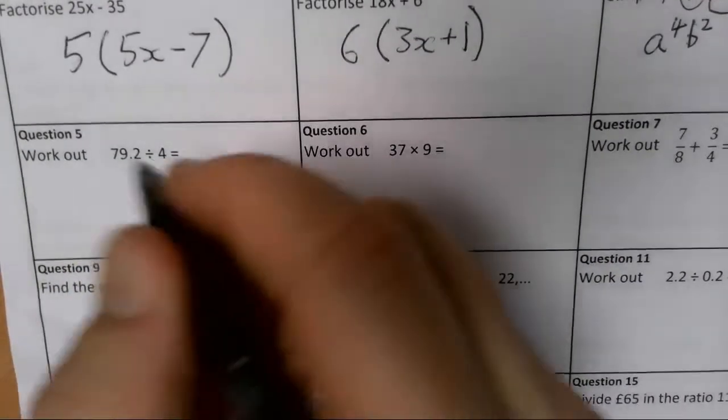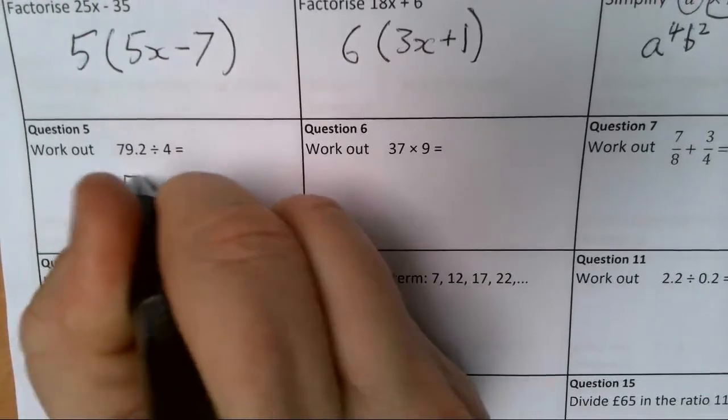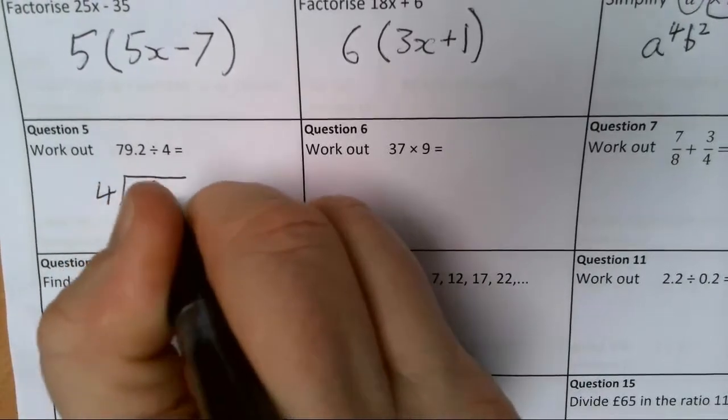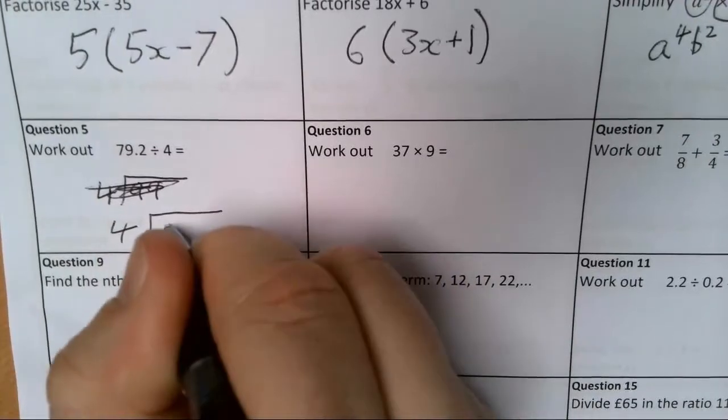Next one, 79.2 divided by 4. If I'm dividing by a whole number, I can just use a bus stop method and just be careful with my decimal point.